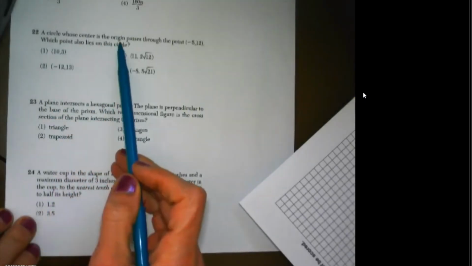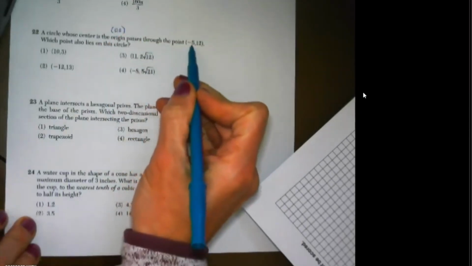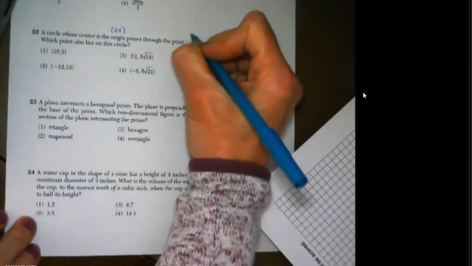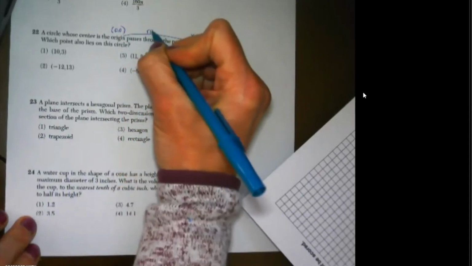Here is number 22. A circle whose center is the origin. So origin, that means that the center is going to be at 0, 0. It passes through the point negative 5, 12, which is x, y, which means the distance between the origin and this point is going to represent a radius. Which point also lies on the circle?